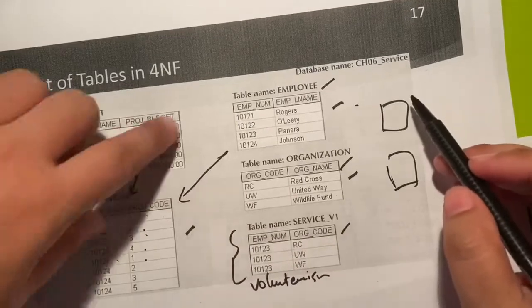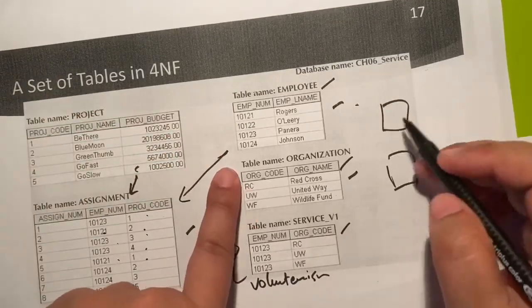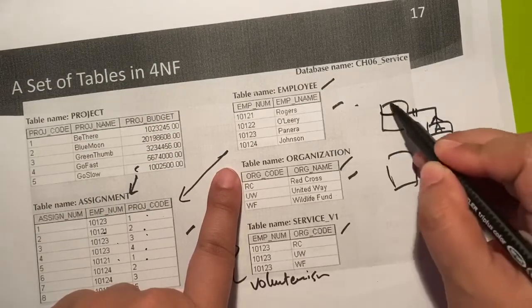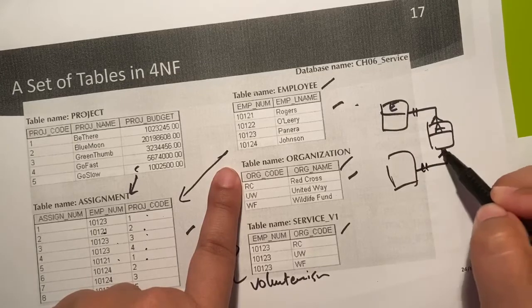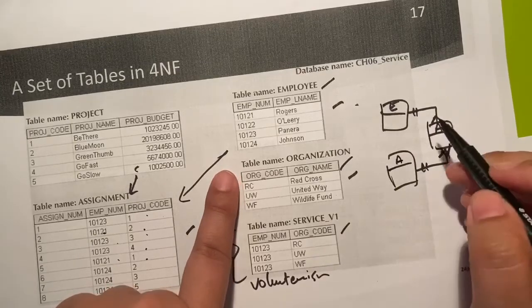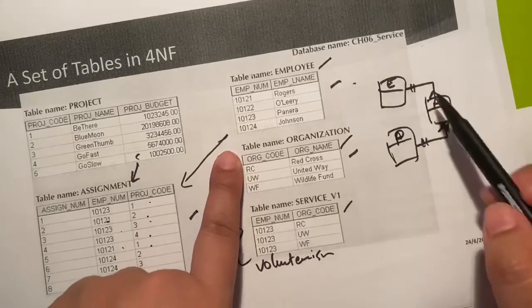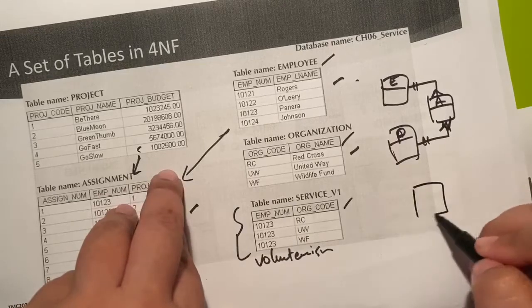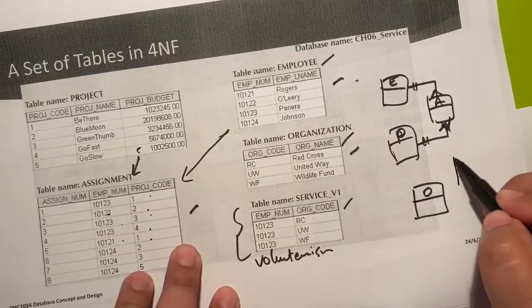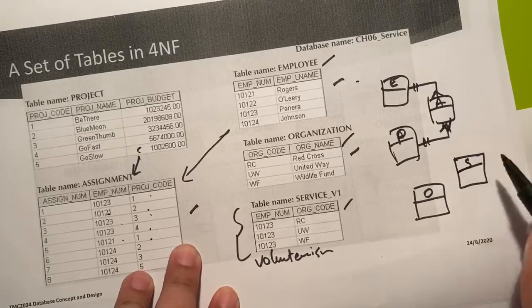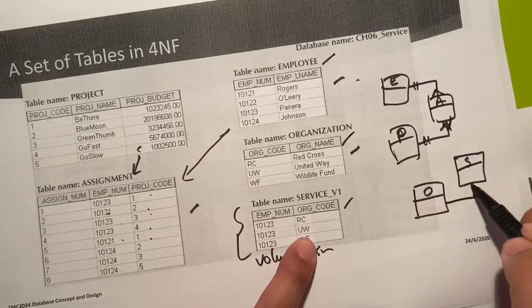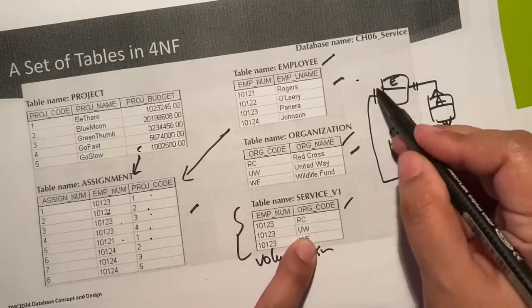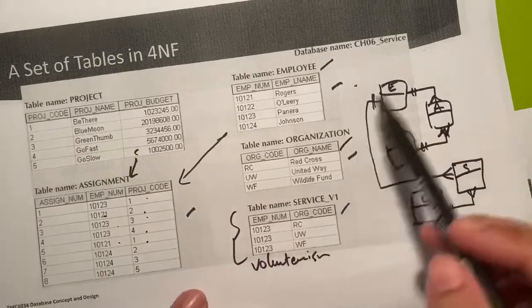Yeah? So employee, project, assignment, employee, project, assignment, and then organization and service. So service is the many-to-many bridge between employee and organization. Okay, you can look here.